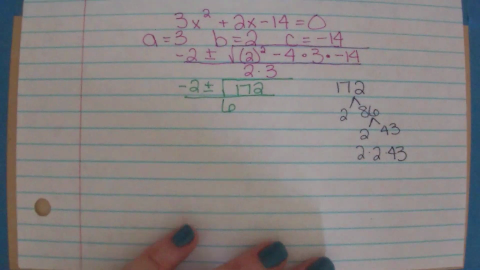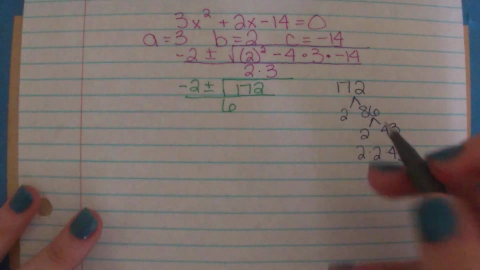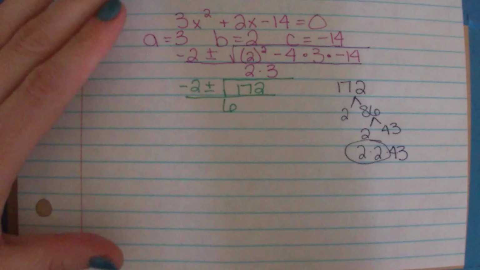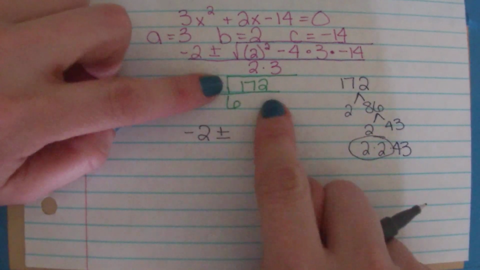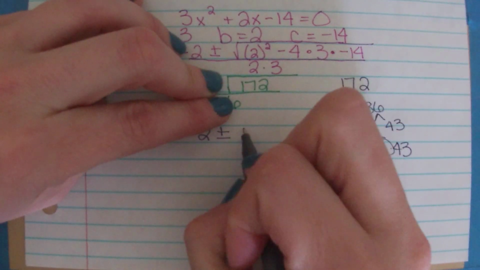And again, the question is often, well, how do I know when I need to simplify? I mean, you just always have to check. Okay, if you find pairs, you can simplify it. If you don't find pairs, then you can't. Okay, this one we do find pairs. So this becomes negative 2 plus or minus. Now, instead of writing the square root of 172 here, I'm now going to put 2 square root 43.